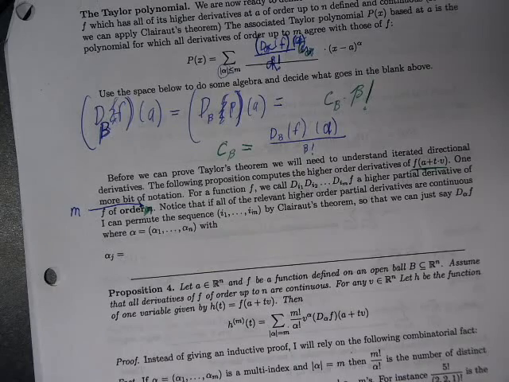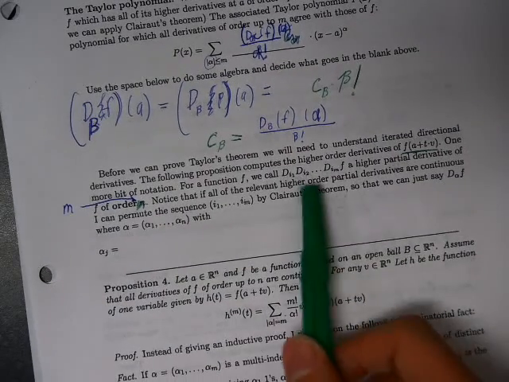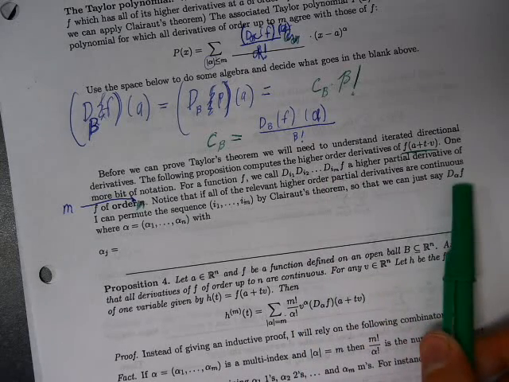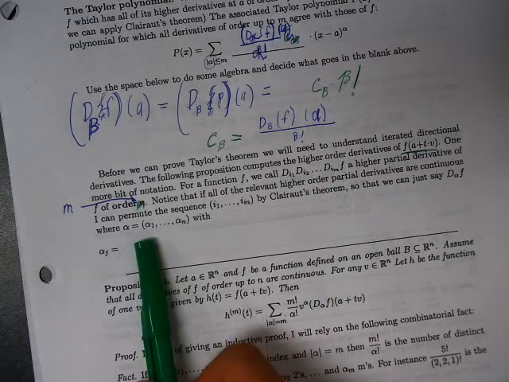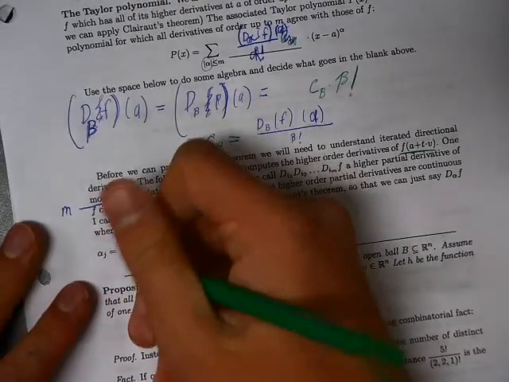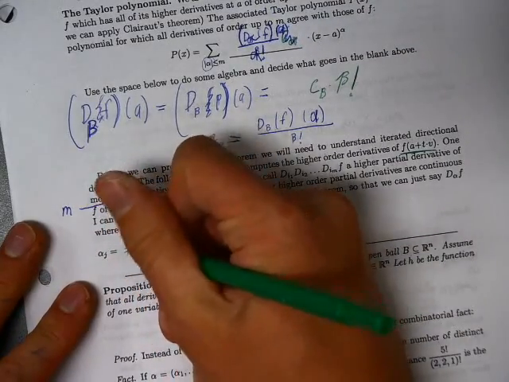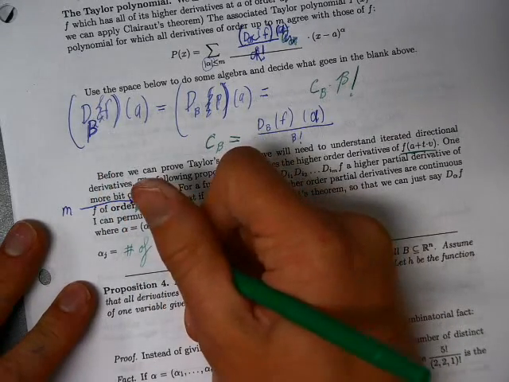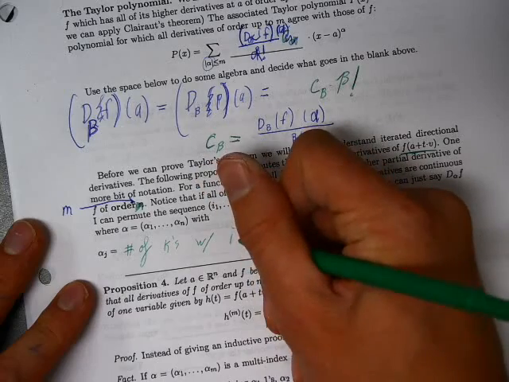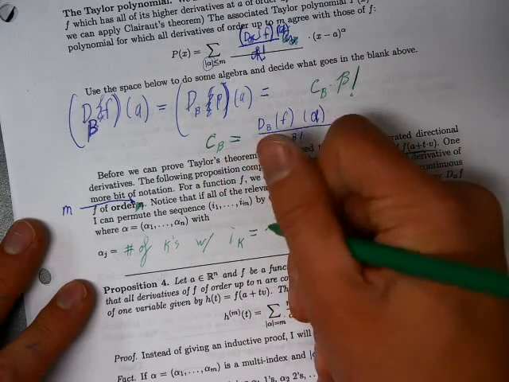So in general, instead of writing d1, d2, d3 all the way on up through d sub I sub m, I'll write d alpha, where alpha is an n tuple, with alpha j equal to the number of k's with I k equal to j.